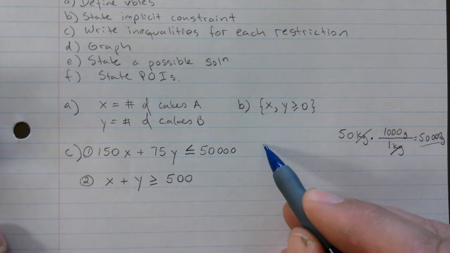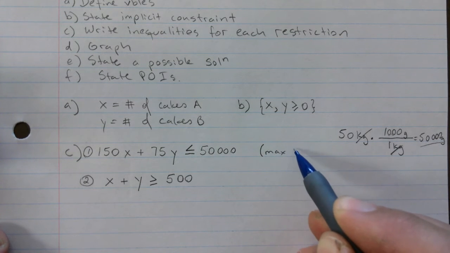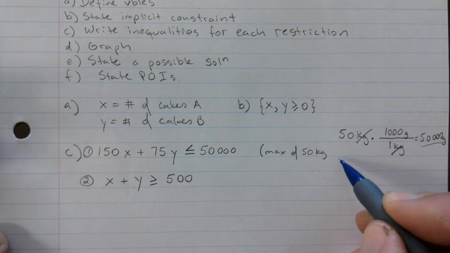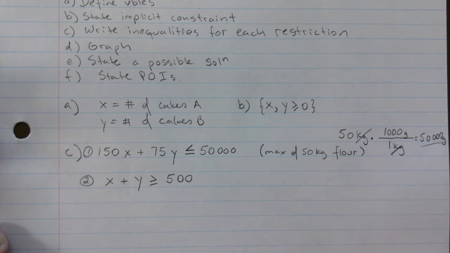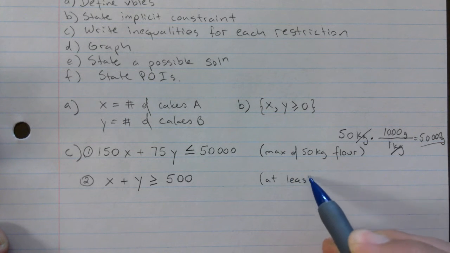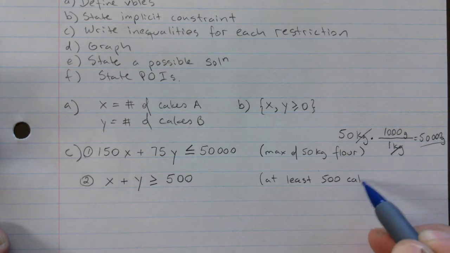So I will just say this. Max of 50 kilos of flour and at least 500 cakes. That's basically what we're saying.